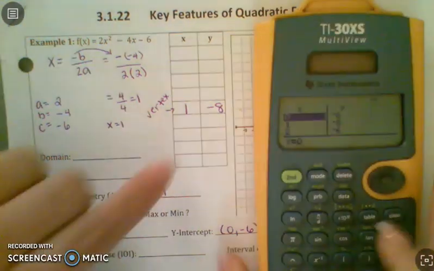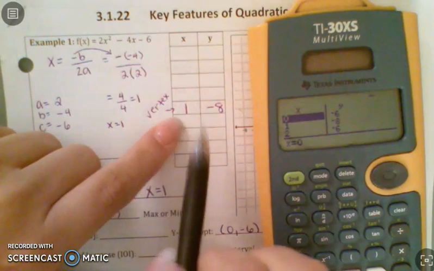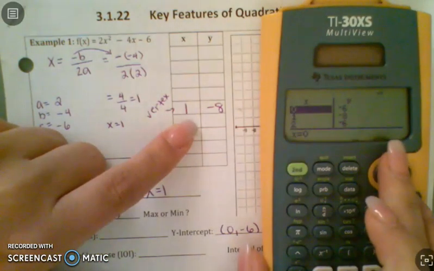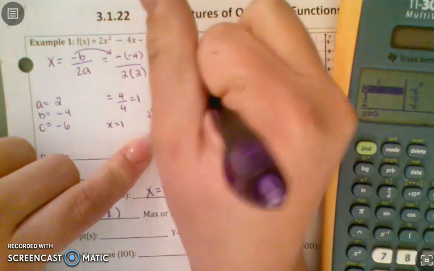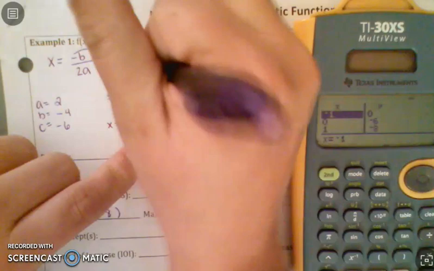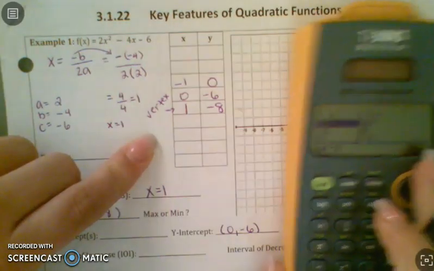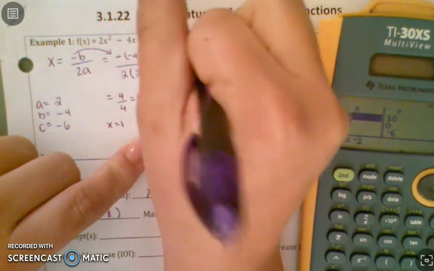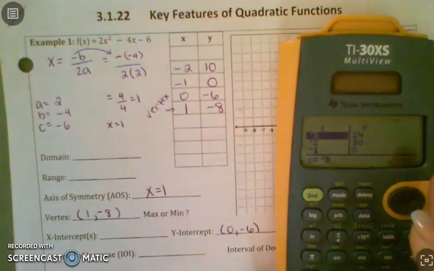Then from there, I'm going to get a couple points before and a couple points after. So above it is 0, negative 6, negative 1 is 0, negative 2 is 10, and negative 3 is 24.